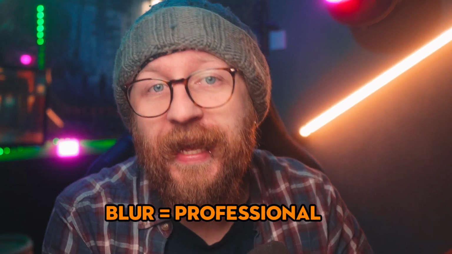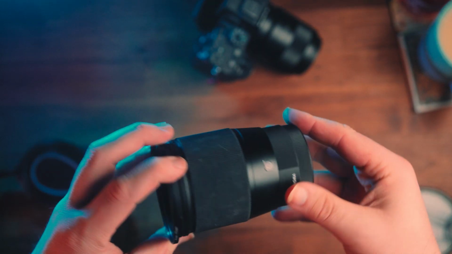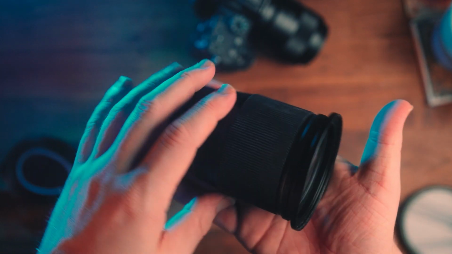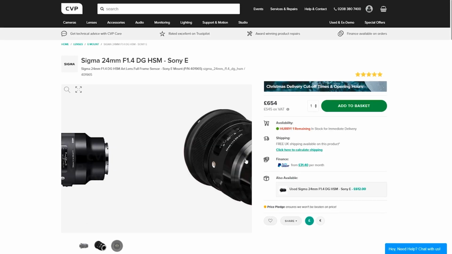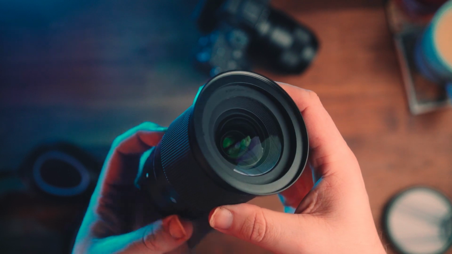Most people, especially if you're a beginner, see blurry background equals more expensive, and I kind of get the appeal of that, and that's why this lens is so popular, because the cost to performance is really good with this lens. You get an amazing aperture of 1.4, but you're only paying £350–400. For an equivalent full-frame lens like the Sigma 24mm, you're paying more like £600–700 instead, which is a big difference if you're really tight on budget.